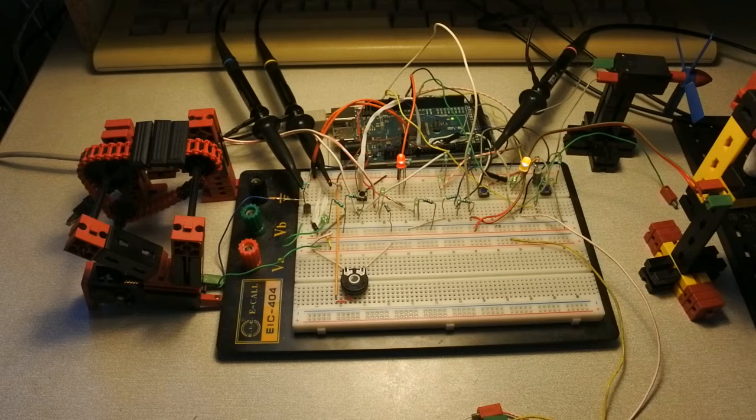Then I started the serial monitor on the computer, and then the motor started again. Let me try to show. So I am now closing the serial monitor, I am starting it, and there it goes.